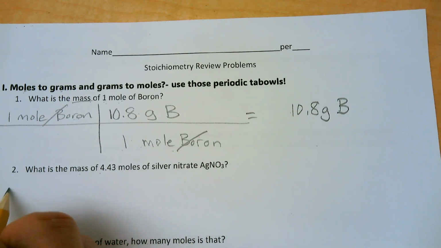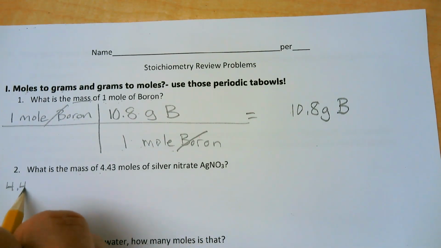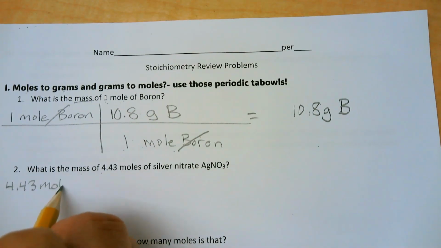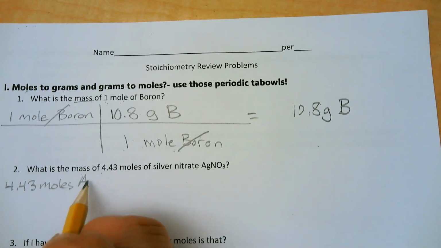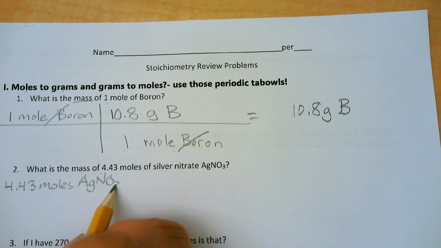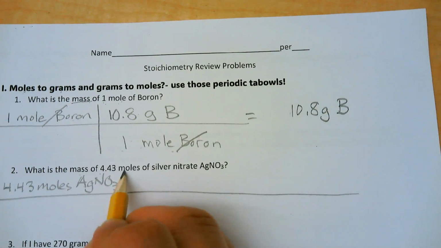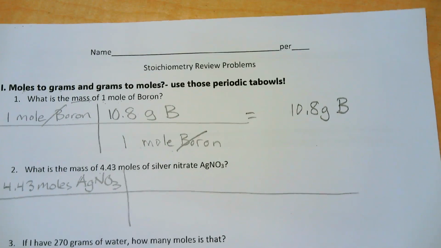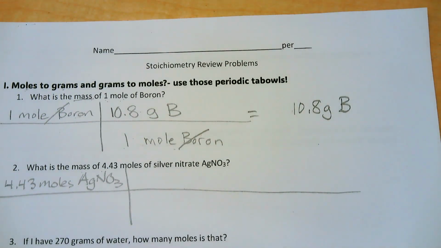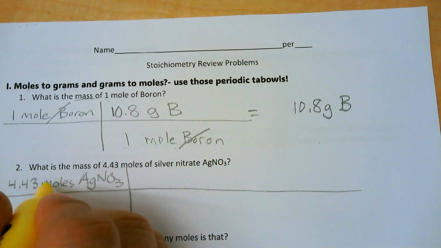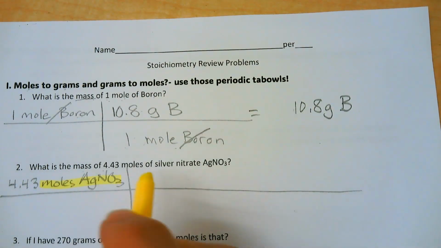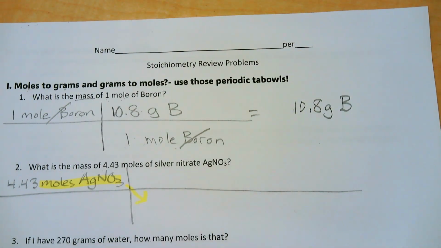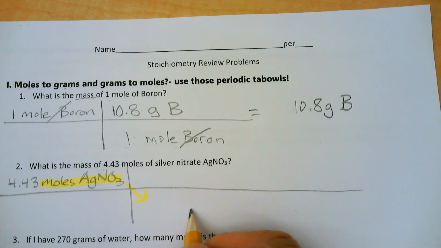All right, so what do we have? We have 4.43 moles of silver nitrate. And what's the process? Always trust the process. You take whatever it is right here and you put it down there. Always. Every single problem you do, that is what your job is. So I'm going to go moles, AgNO3.